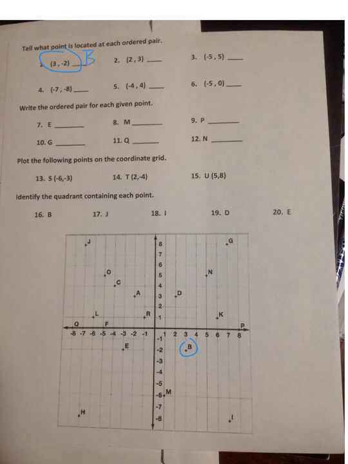Number 2 is 2, 3. Starting at 0, you go over 2, up 3. You're at point D. Make that look a little neater. -5, 5. You start at the origin, and you're going to go over to -5 and then up 5. That is point O.